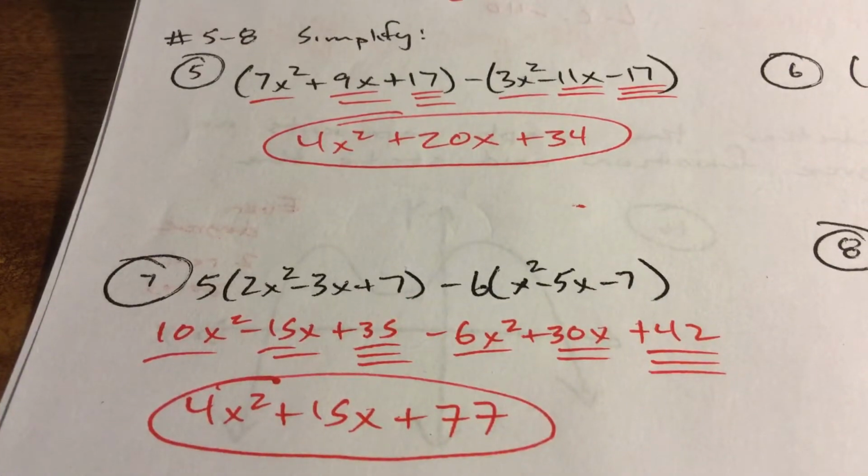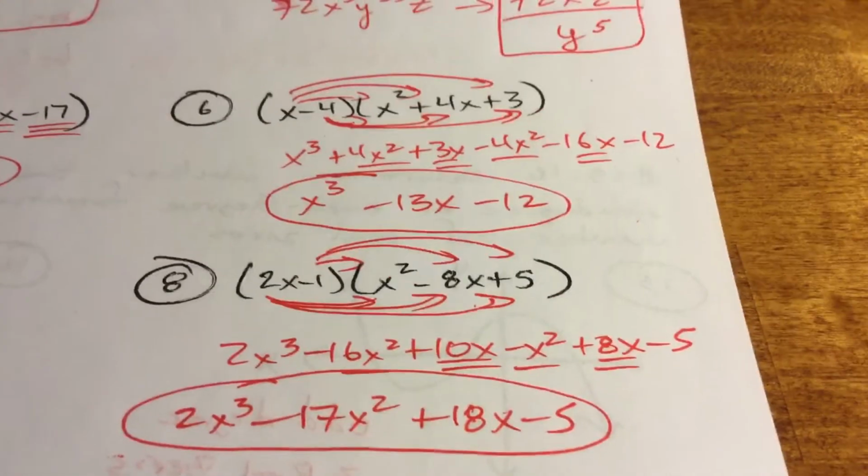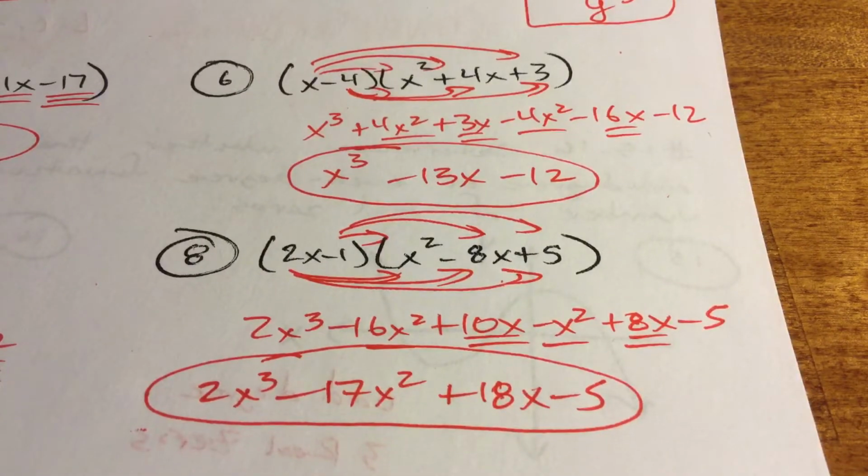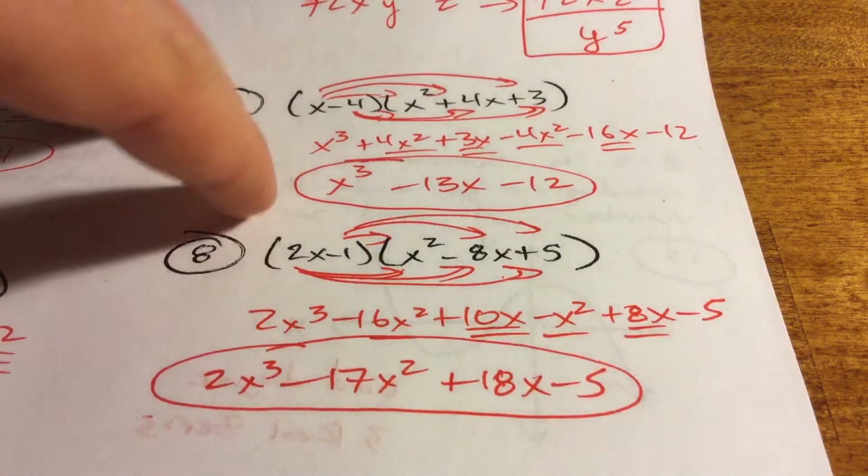Might as well look at 5 and 7. Make sure you carry that negative through to subtract a negative to add. A negative times a negative is a positive. And then a bunch of distribution. Again, two terms by 3 terms gives you 6 terms, which you simplify. All right.